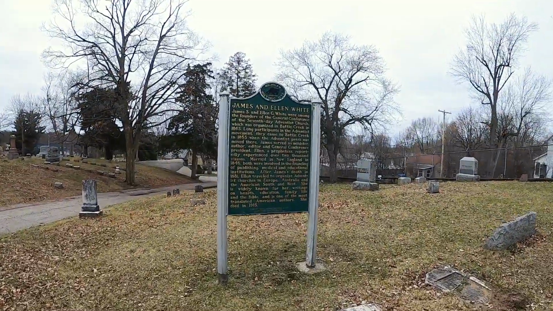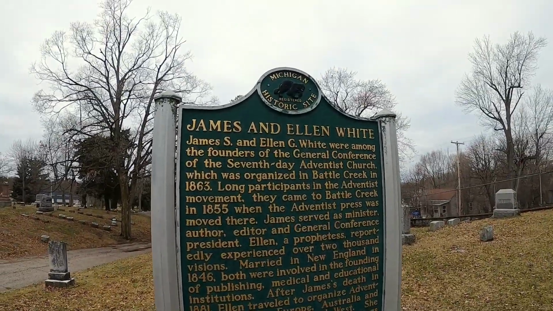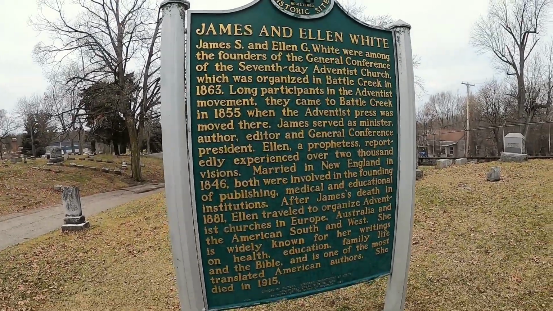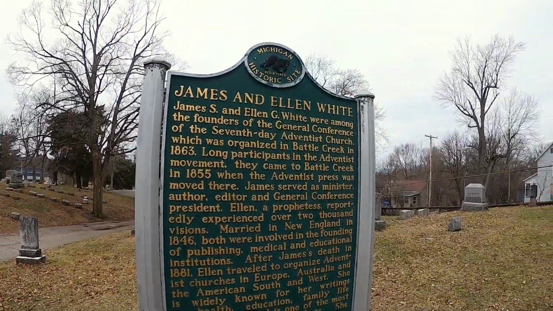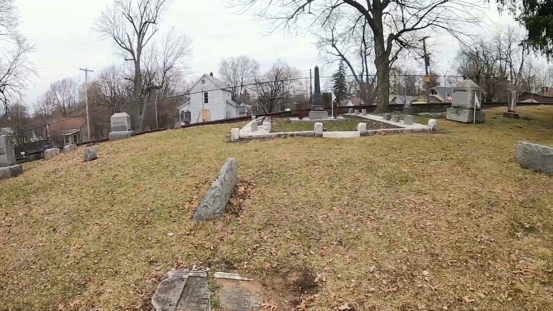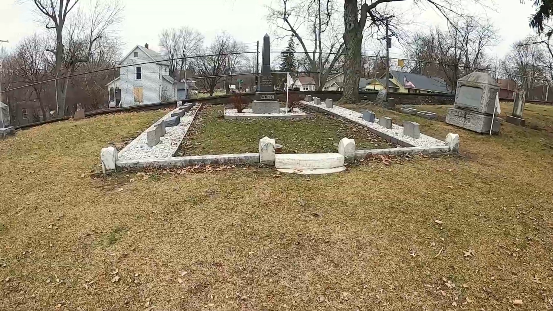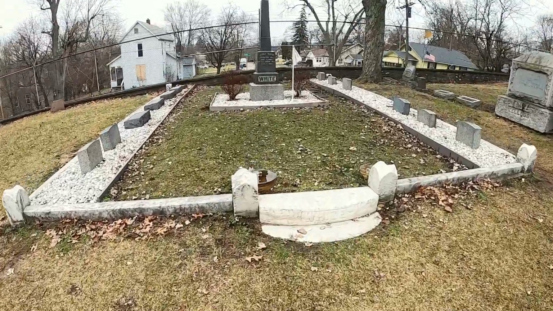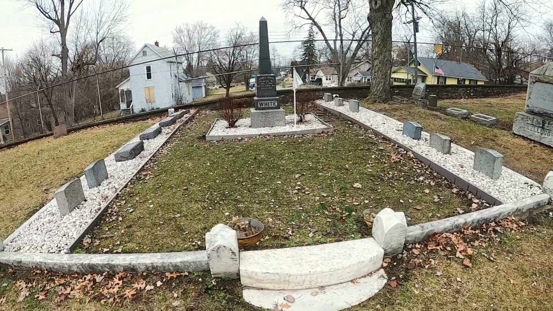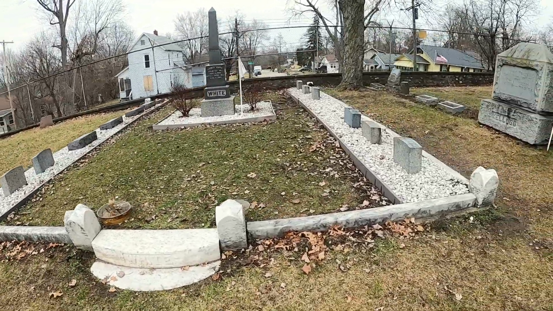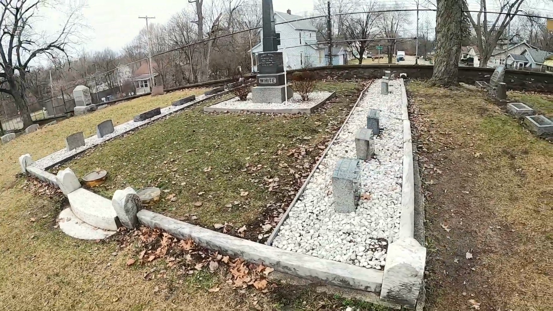So this is the James and Ellen White historic marker. It is one of the main historic markers in Oak Hill Cemetery. It tells a story of the Seventh-day Adventist Church, and they are the founders, and their site is right here. This is a pretty big historic site in a lot of ways. They were the founders of the Seventh-day Adventist Church, and they have frequent tours that come through.